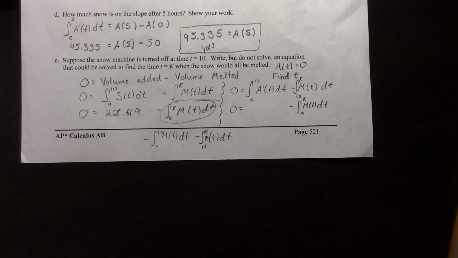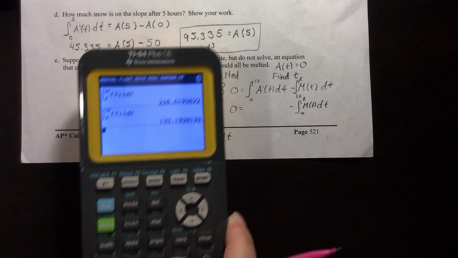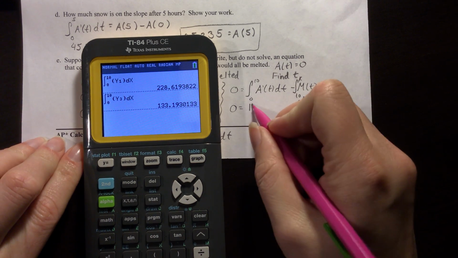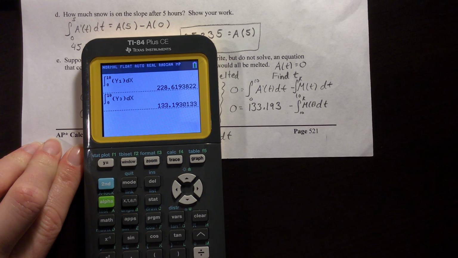Alpha trace 3. This is like, good morning, Miss Campbell. 133.193. Minus 50 because we started with 50. I have to do this whole problem.